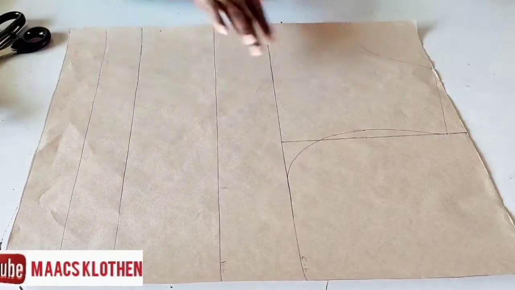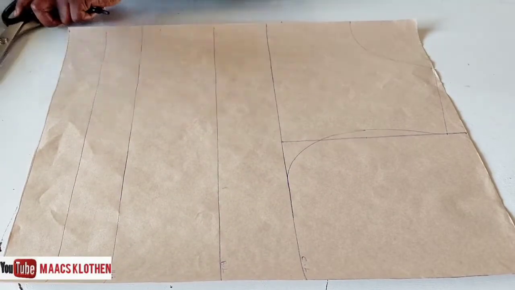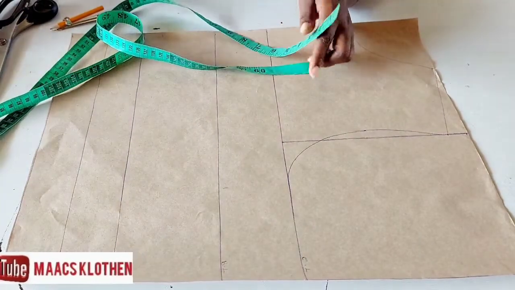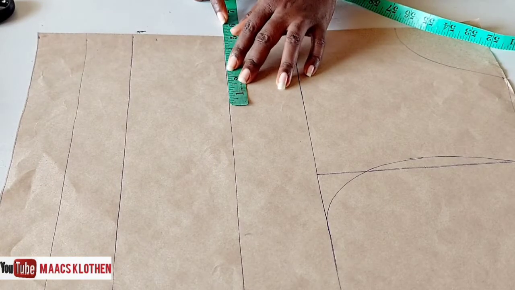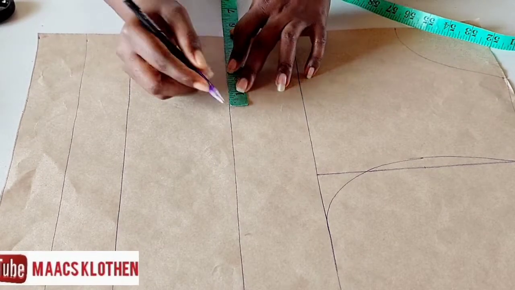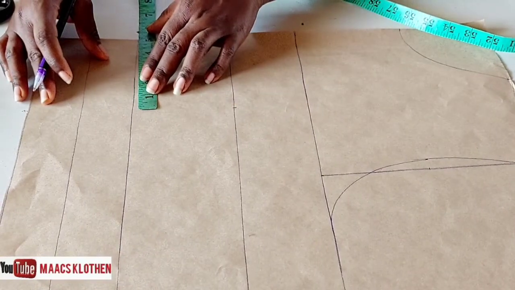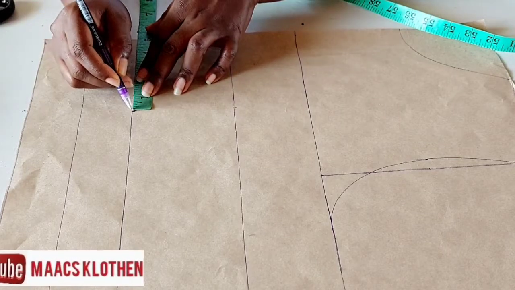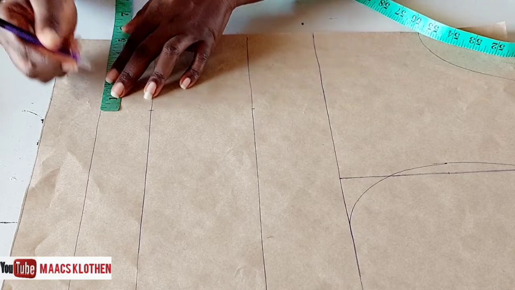After making all your demarcations, the next thing we are going to do is to place our darts on it, which is 5 inches. So we'll place 5 here, and then we'll come to the under bust too. We'll place the same 5. Then I'll come to the waistline to place the same 5.